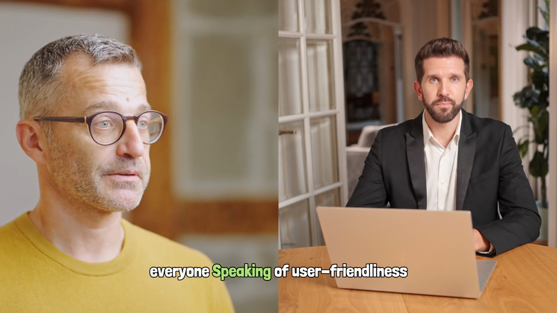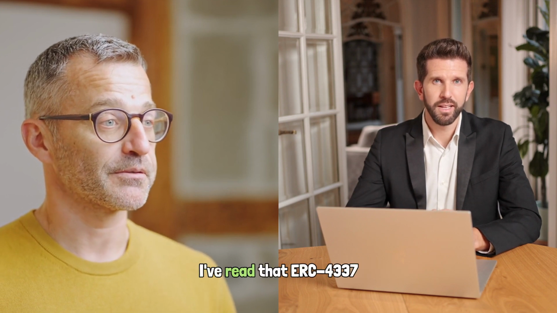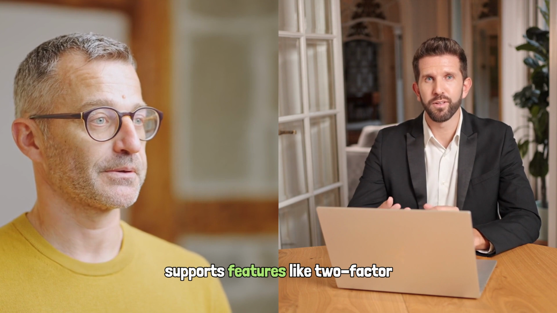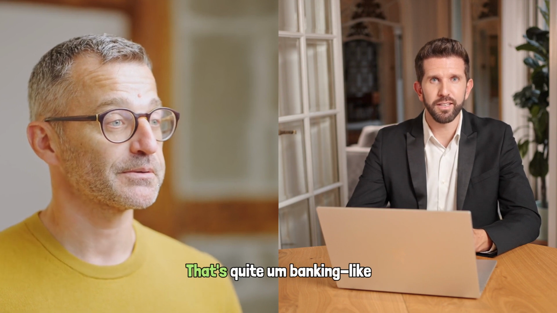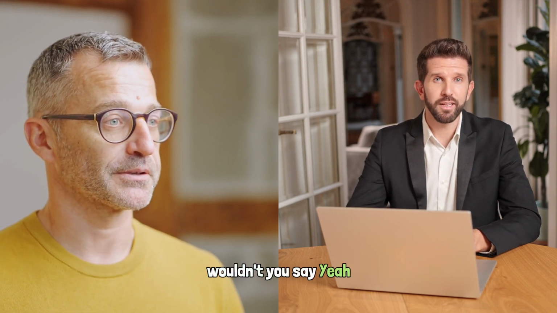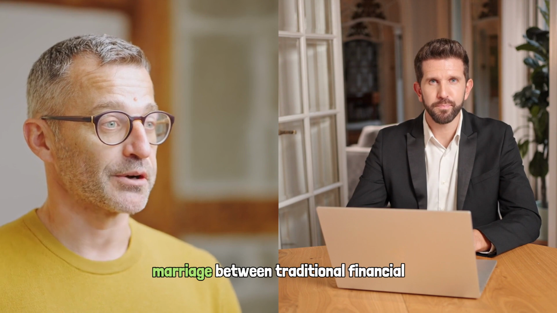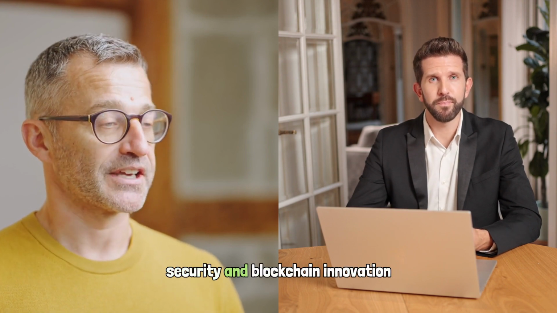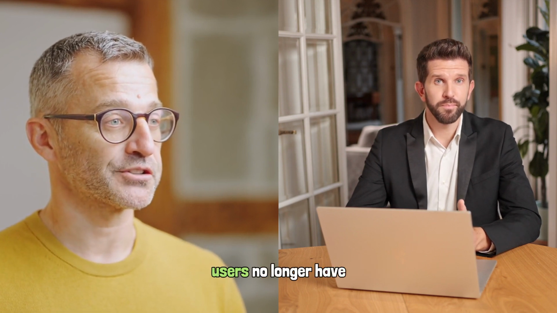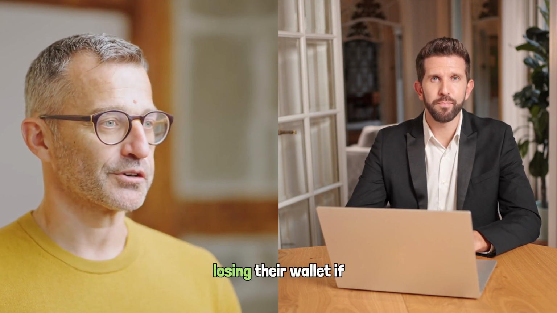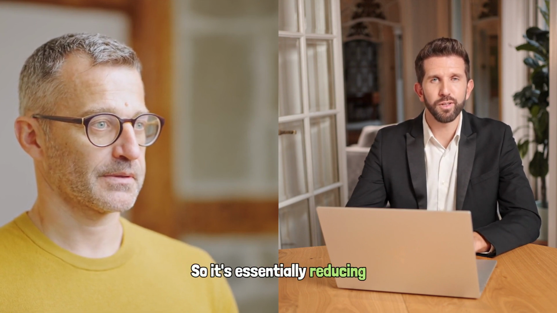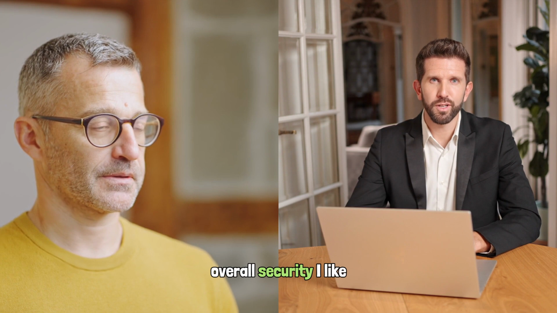Speaking of user-friendliness, I've read that ERC 4337 supports features like two-factor authentication and even biometrics. That's quite banking-like, wouldn't you say? Yeah, it's like a marriage between traditional financial security and blockchain innovation. With these features, users no longer have to memorize long seed phrases or worry about losing their wallet if they lose a device. So, it's essentially reducing human error while boosting overall security.